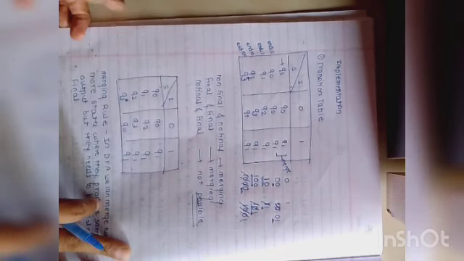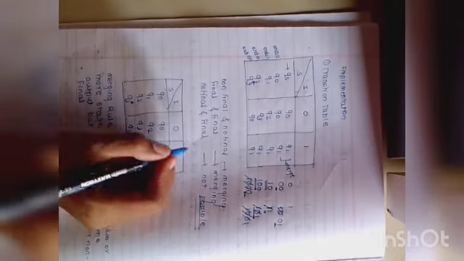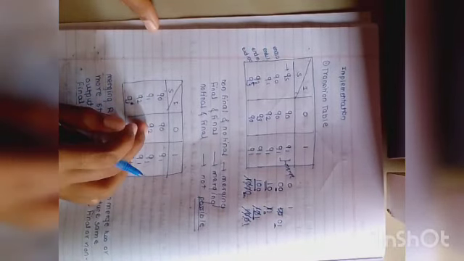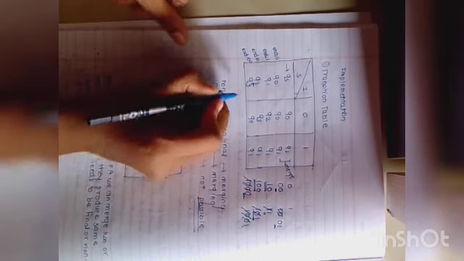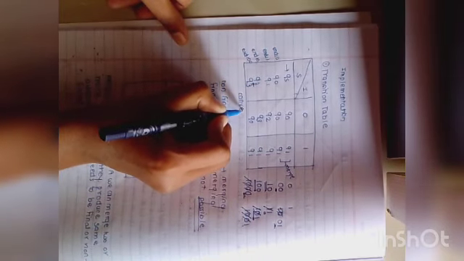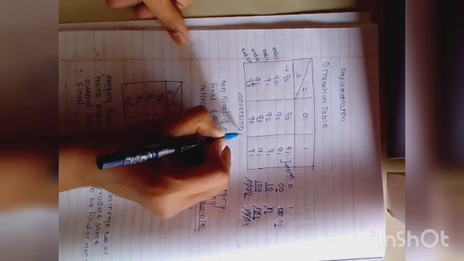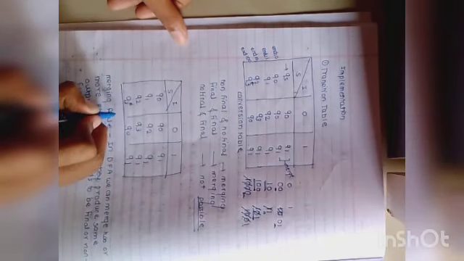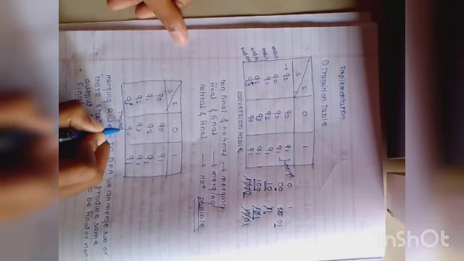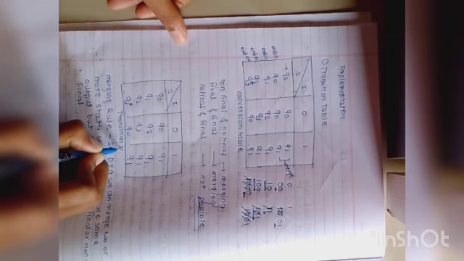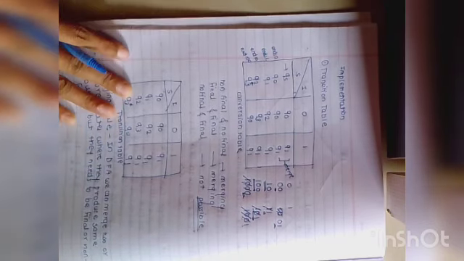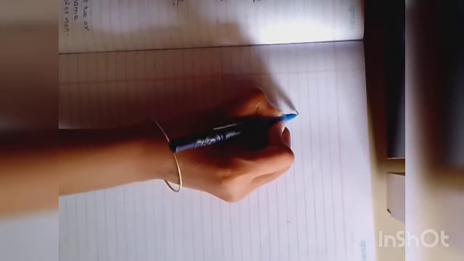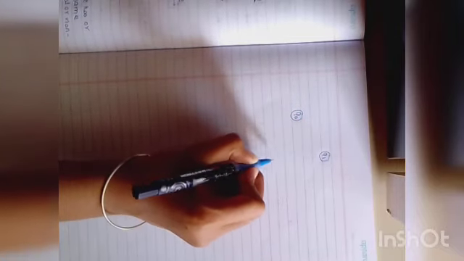Then we draw the transition diagram for this table. It is known as a transition table. So we draw the transition diagram for this table. We have 4 states: Q0, Q1, Q2, Q3.